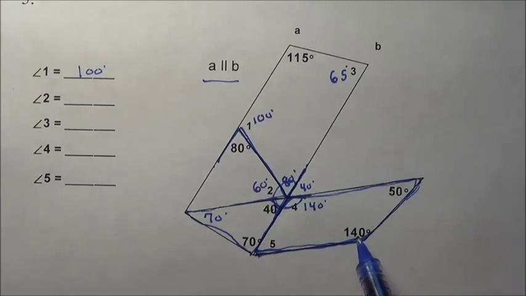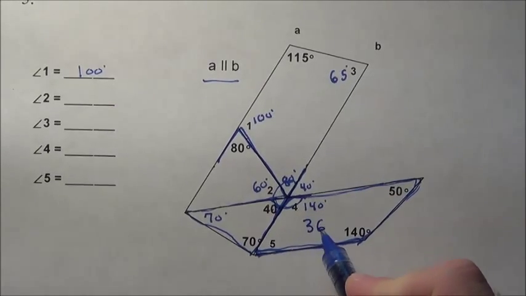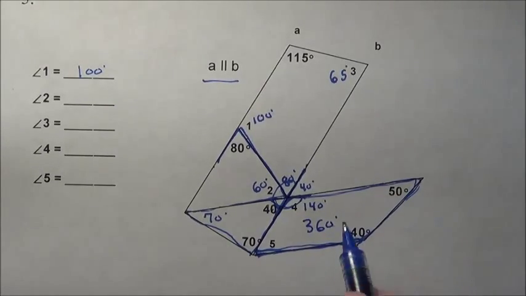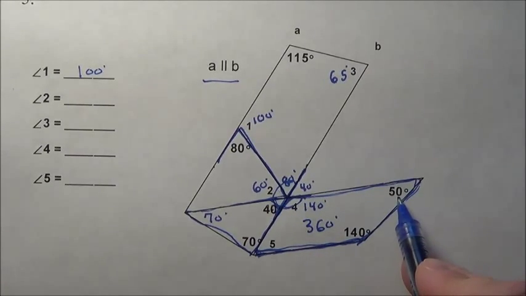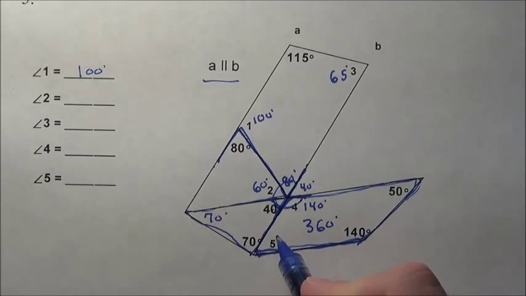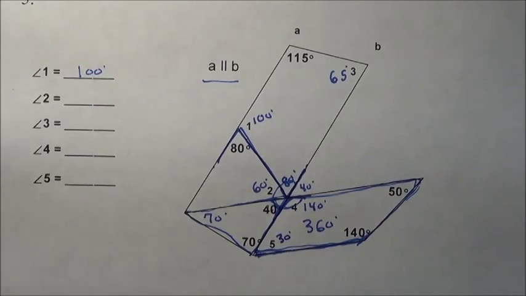So 140 plus 140 plus 50 plus this angle has to give us 360 degrees. 140 and 140 is 280. 280 and 50 is 330. So 5 has to be 30 degrees. That's what it has to be. Mathematically, there's no options there. So that gives us every angle.